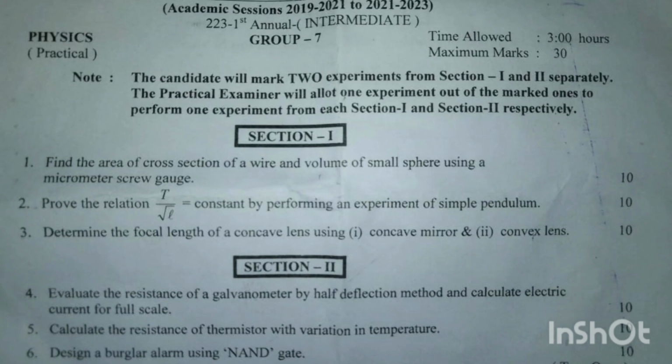Physics Practical Paper 2023 Group 7. Section No. 1. Question number 1. Find the cross-section of a wire and volume of small sphere using a micrometer screw gauge.